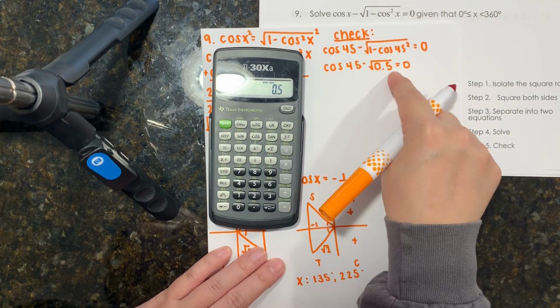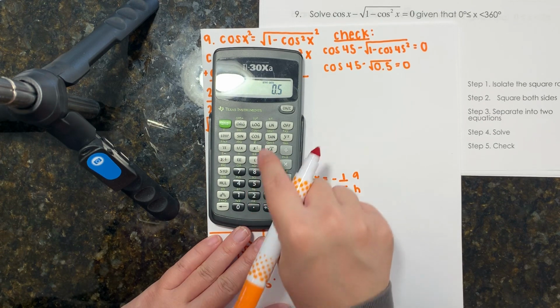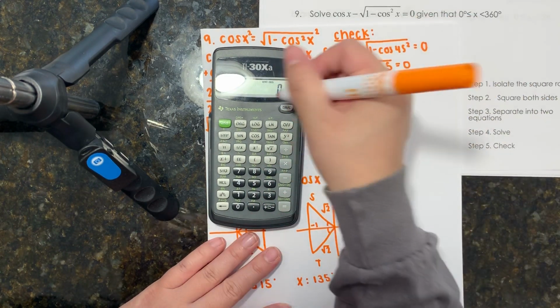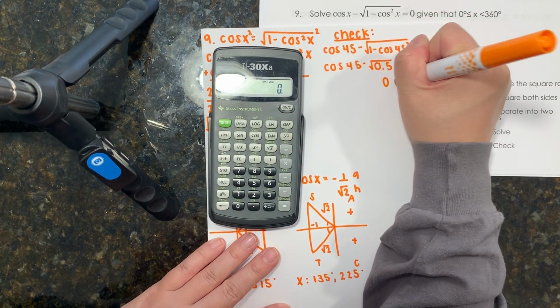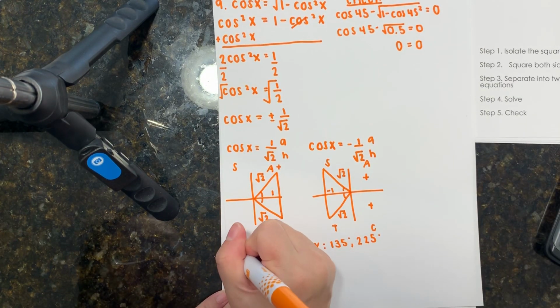Now I can do this all in the calculator. So it'd be 45 cosine minus 0.5, the square root of 0.5, and look, it's equal to 0. So the left is equal to 0, the right is equal to 0. So that means that these two do work.